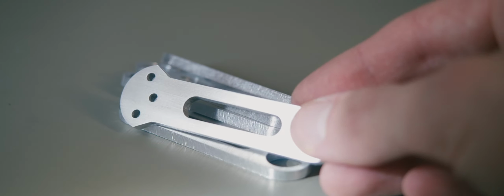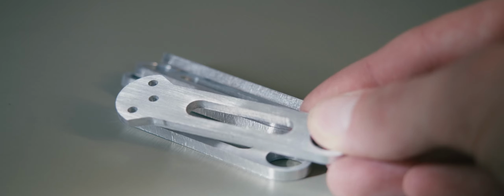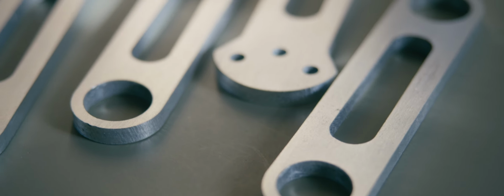Anyway, to make the best out of a bad situation, I went over the parts with sandpaper and it turned out okay.